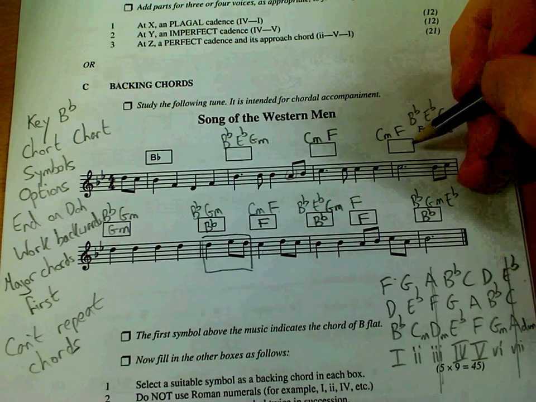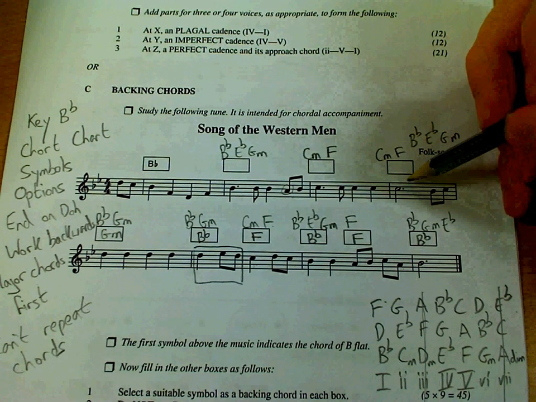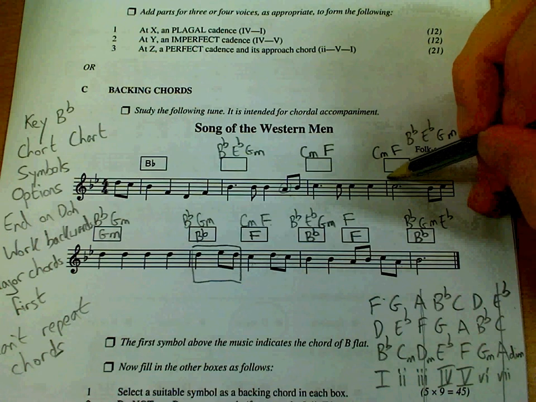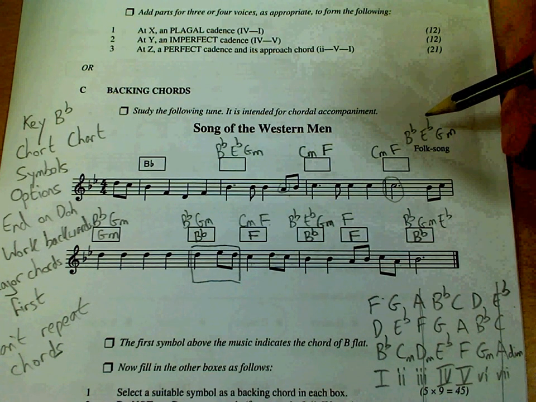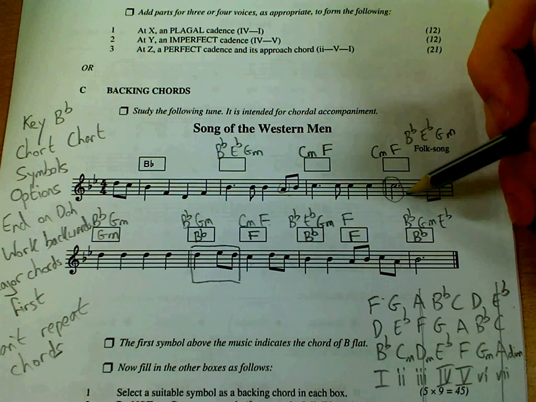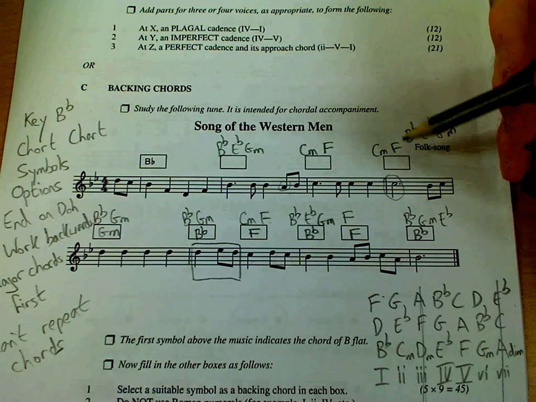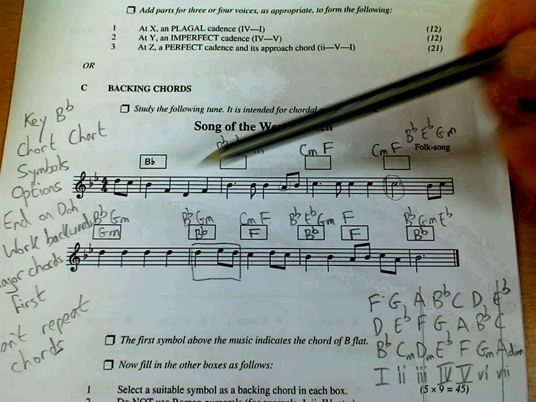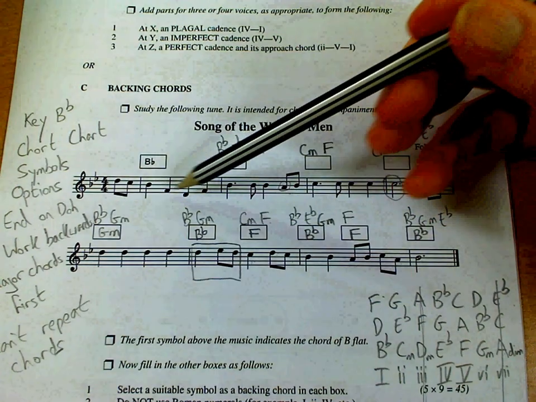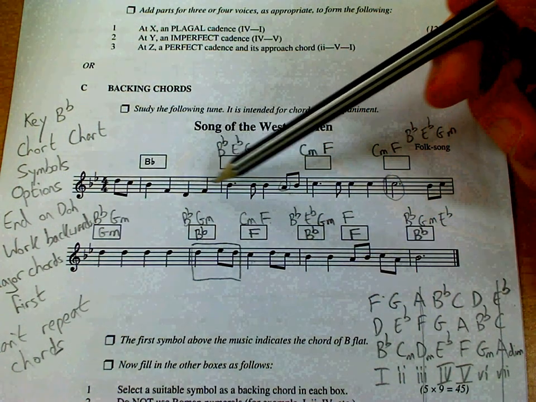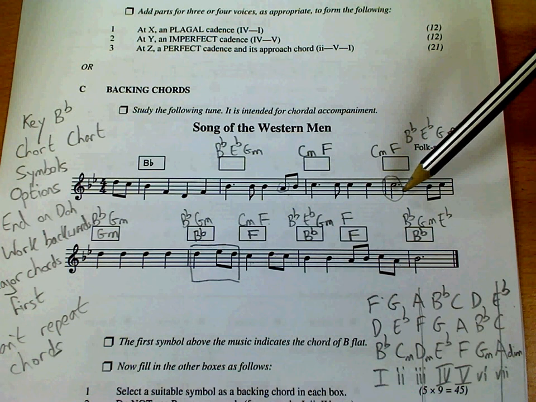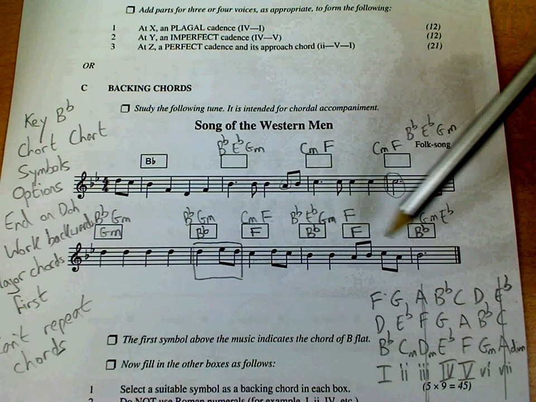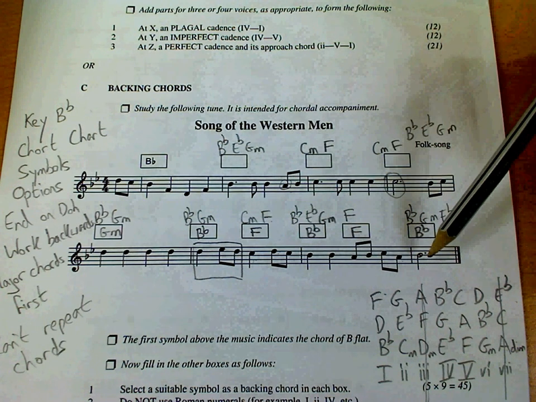Now up here, this is really important, this long note here. This long note is a point of rest in the music, right? It is a cadence point. It is the end of a phrase, a musical sentence, right? So all of this is like a little statement which is left open and unfinished, and then you've got the next statement which finishes the piece, the next phrase. So this is a perfect cadence.